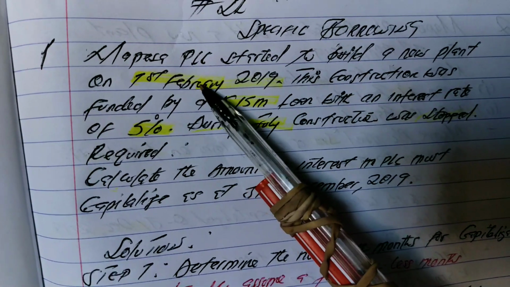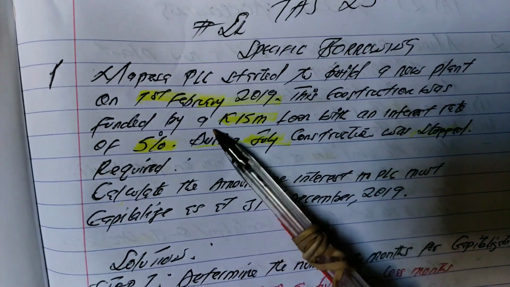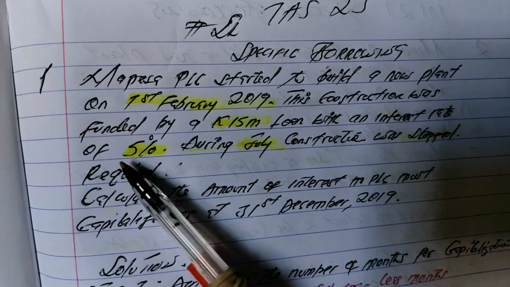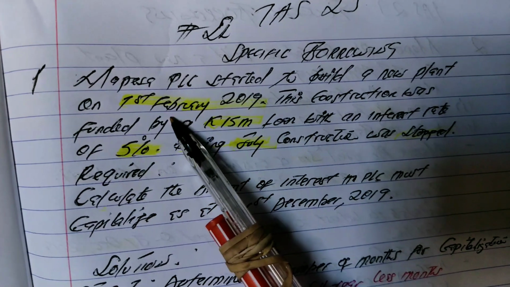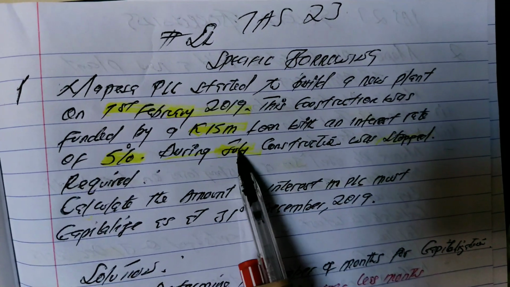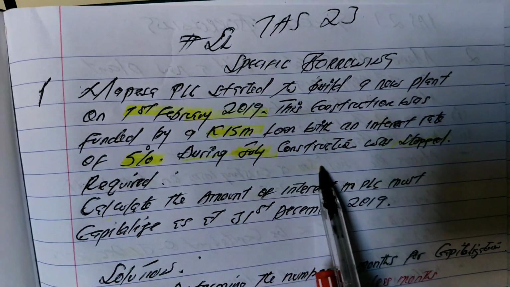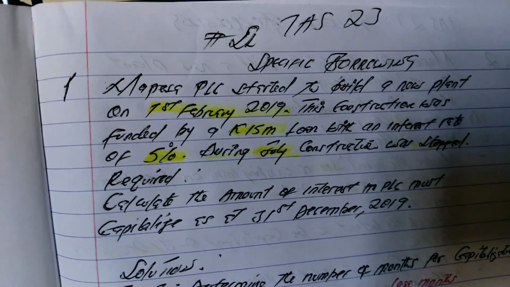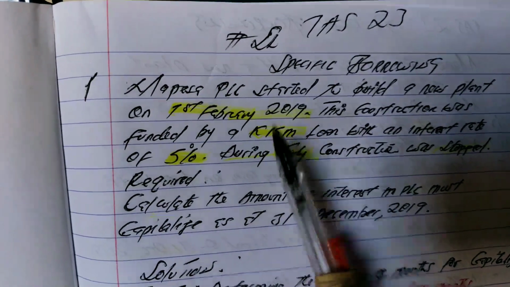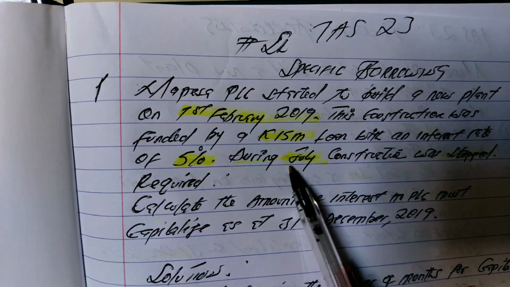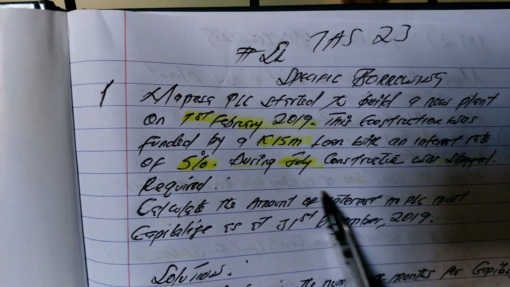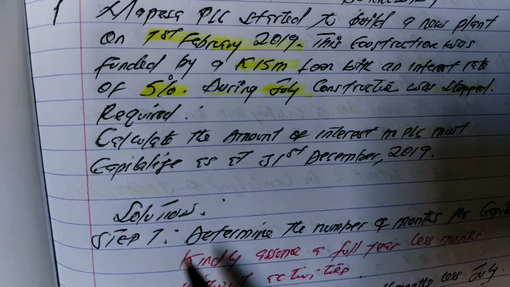We assume 12 months, and from that we are going to subtract the months without activity. January, because we had no activity. We said they started in February. But look at the other statement: July also had no activity because the construction was stopped. We don't know why the construction was stopped. In some questions they will tell you it was because of a strike. If it was a strike, we are going to treat the interest for July as a loss in the statement of profit or loss. So step number one, we do that.